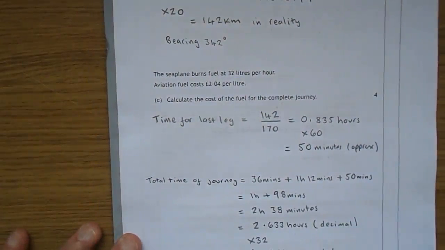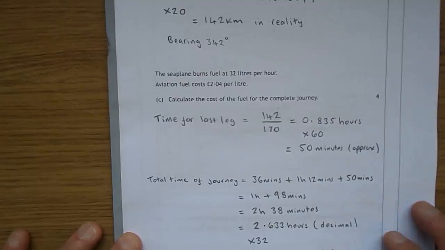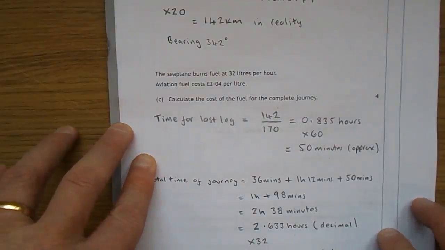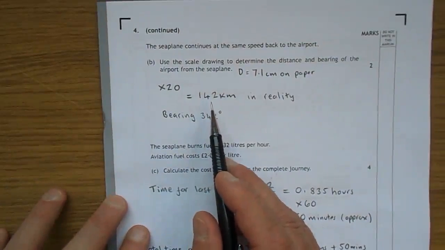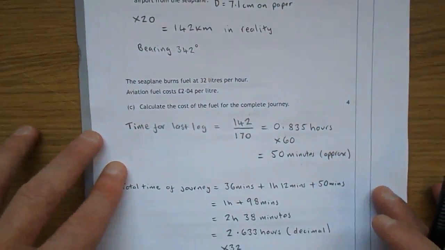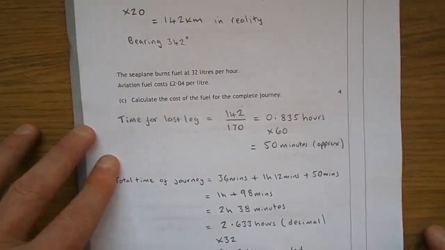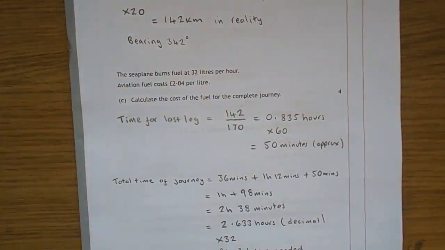Okay, some costings here. The seaplane burns fuel at 32 litres per hour. Aviation fuel costs £2, 4 pence a litre. Calculate the cost of the fuel for the complete journey. Okay, so we need to get the time for the last leg. Okay, now time is distance over speed. That's the 142 we got earlier on, and it's going at 170, 0.835 hours. Okay, times that, and that just gives you 50 minutes approximately.